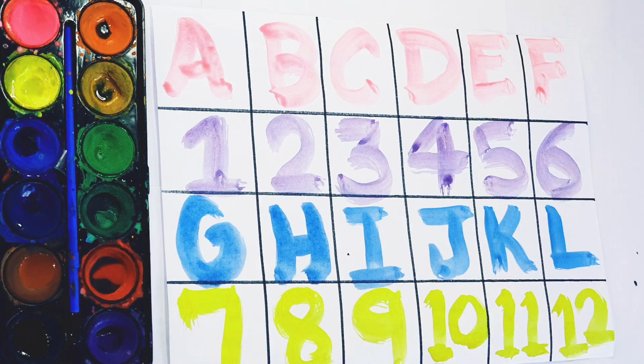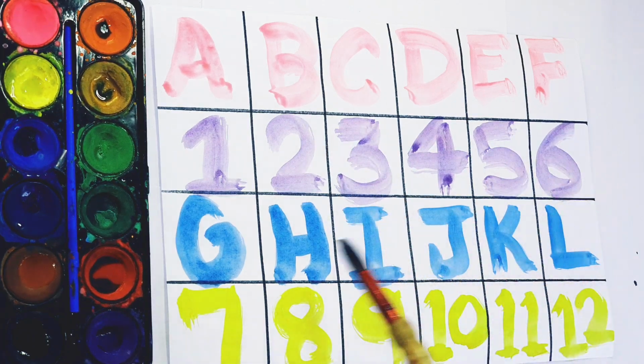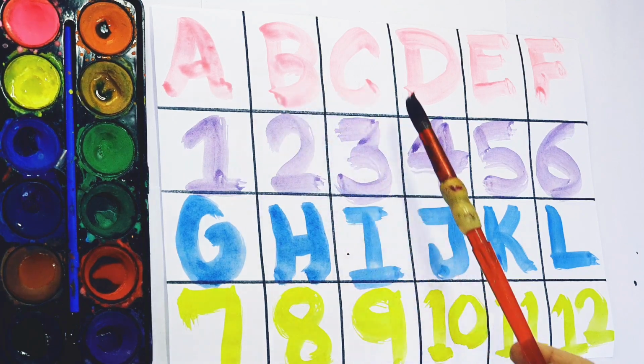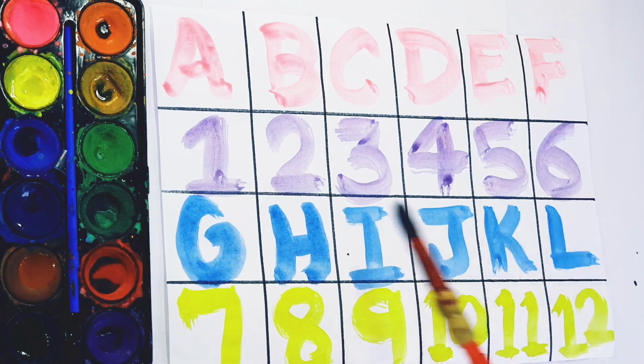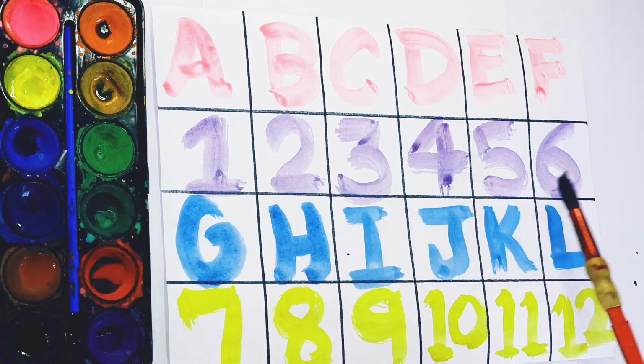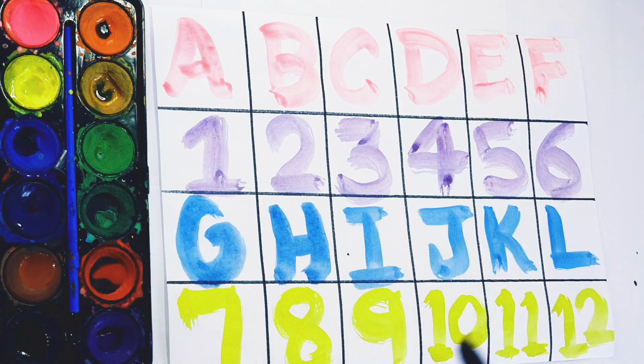We learn pink color, purple color, blue color and yellow color. A, B, C, D, E, F, G, H, I, J, K, L. 1, 2, 3, 4, 5, 6, 7, 8, 9, 10, 11, 12.